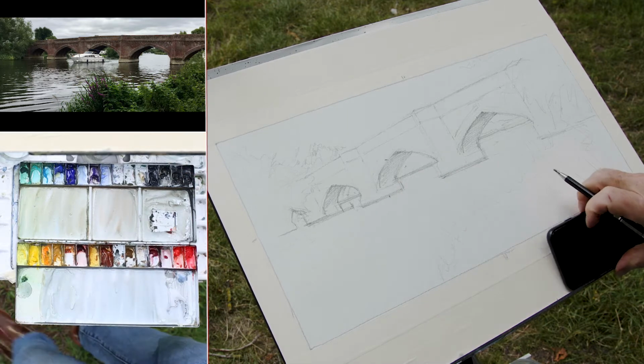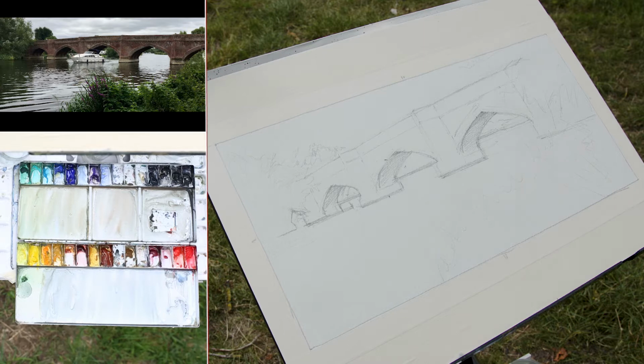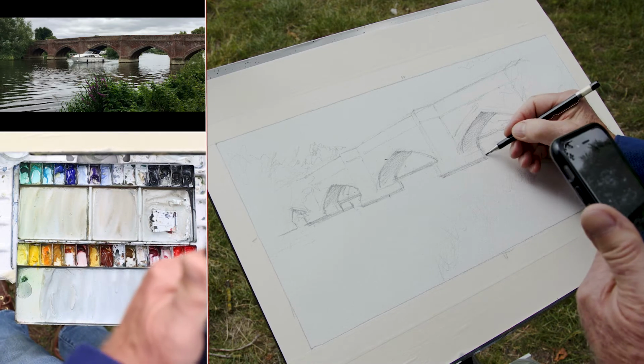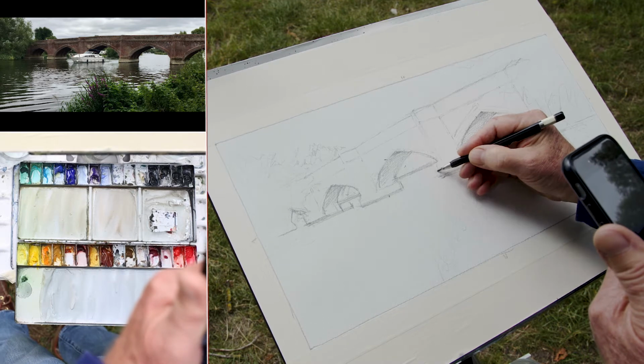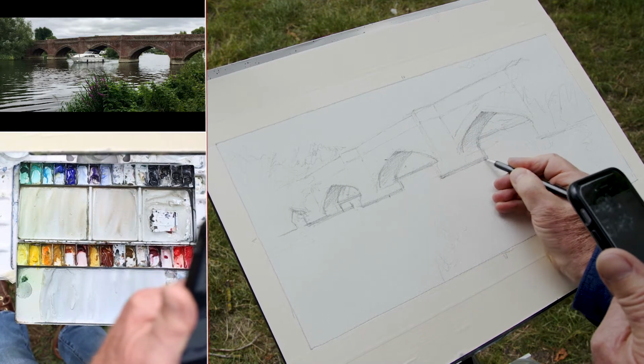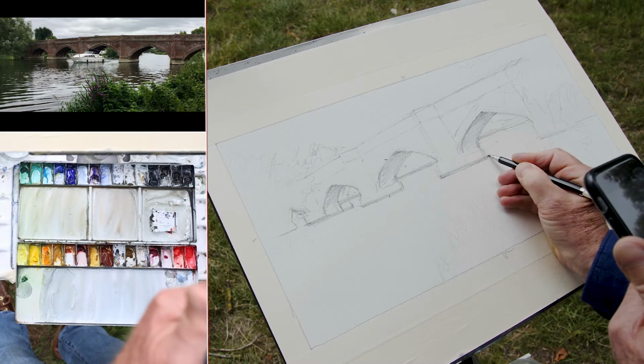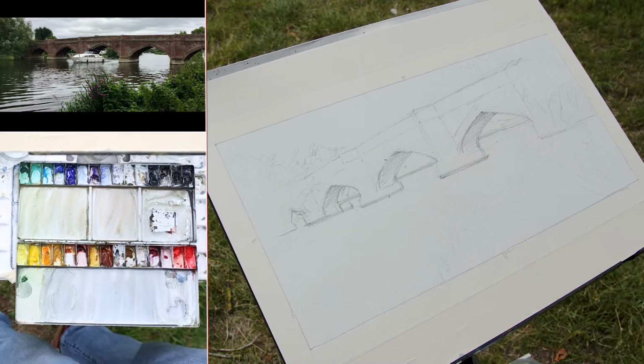I'm going to take a step back from this. Okay, so far so good. That took a lot more consideration than I had originally thought.